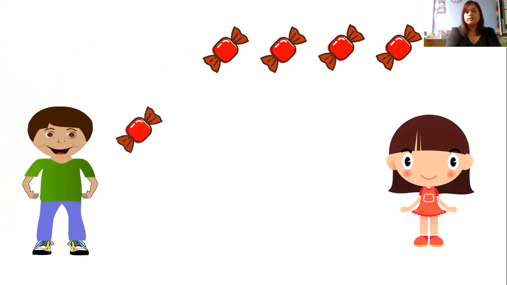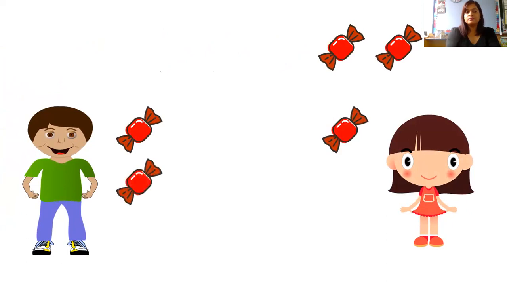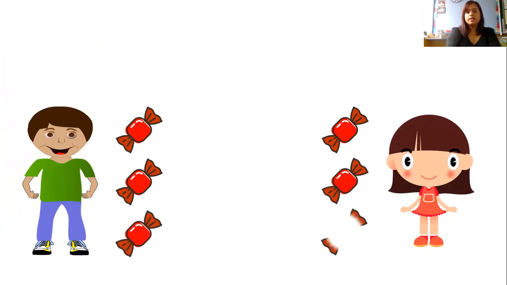Each child is going to get one. As you can see, each child has 3 sweets. Therefore, half of 6 is 3.